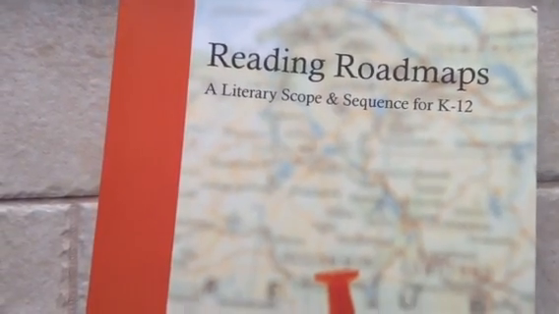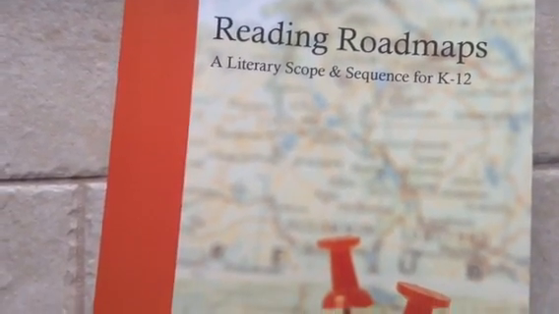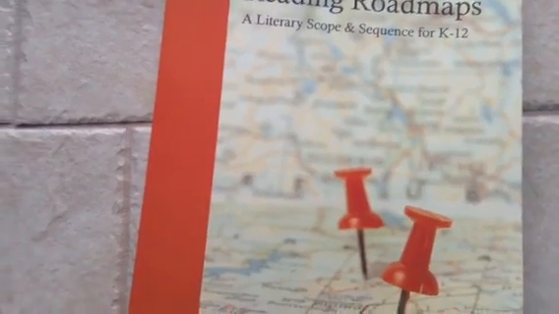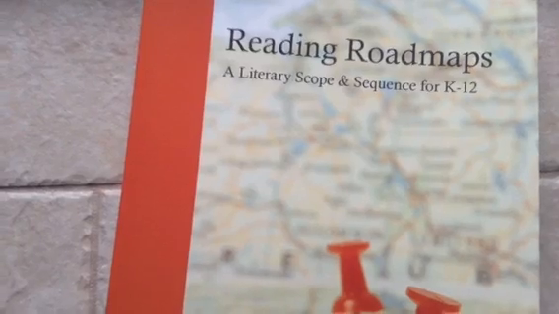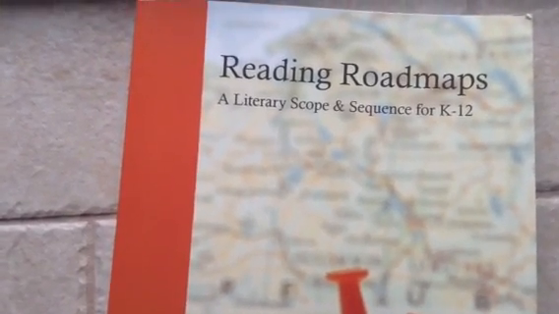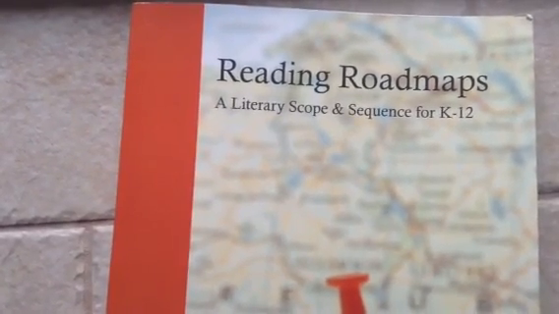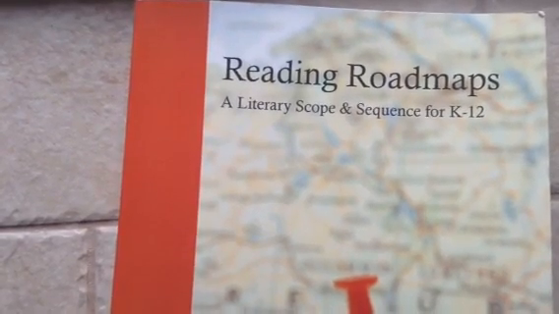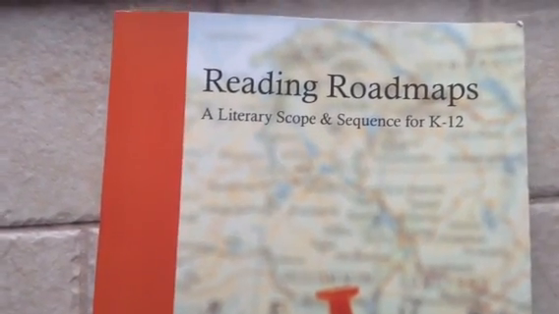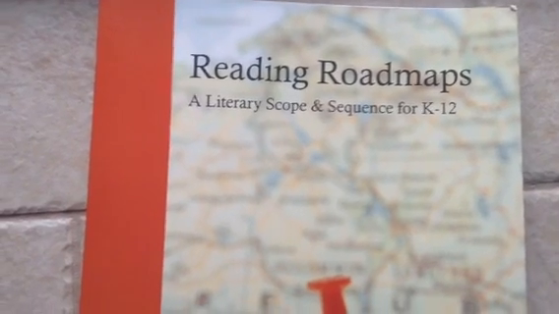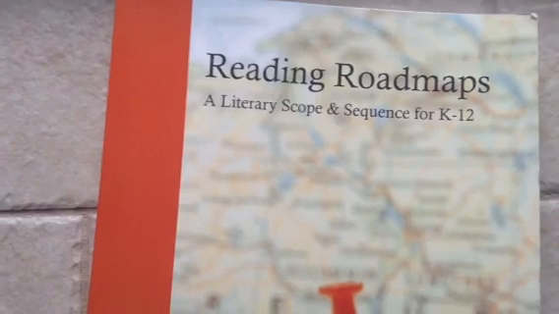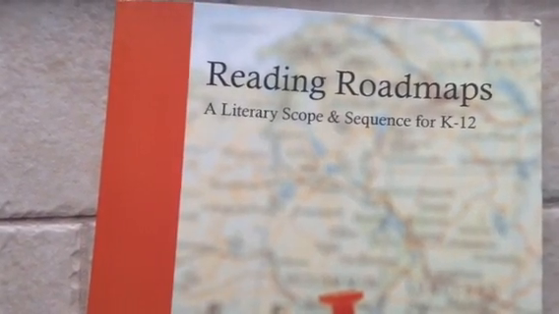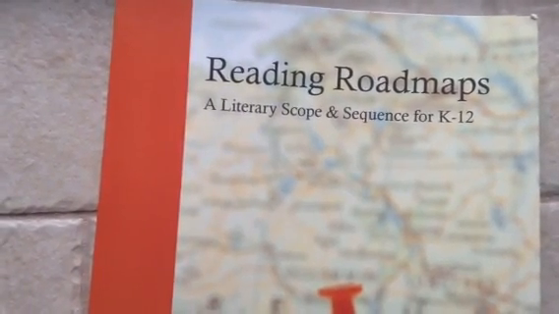It's Reading Roadmaps, Literary Scope and Sequence for grades K through 12, written by Adam and Missy Andrews. I picked this up last year at HEAVE, the homeschool convention in Richmond, Virginia, after sitting in on several of Adam Andrews' sessions. I really enjoyed their approach to teaching literature and talked with him for a while afterwards. This was one of the books I walked away with.